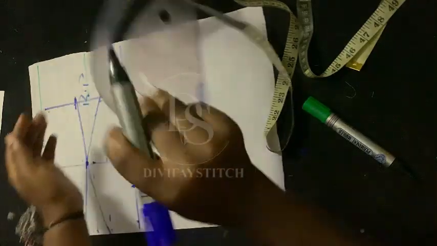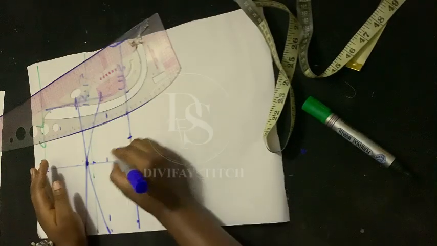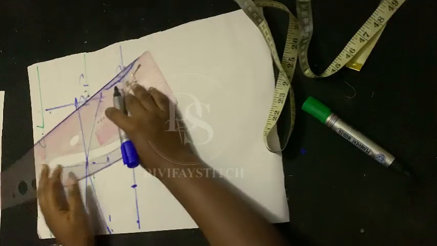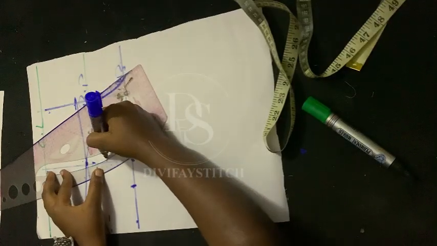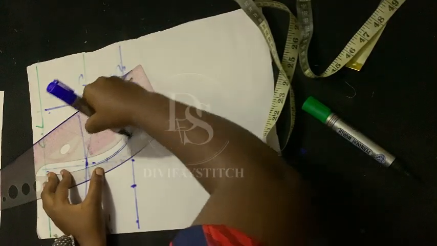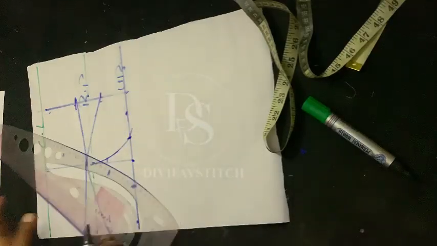Do you get it? So I'm going to connect this point to this point, this point to this point, with a place that is a little curved.